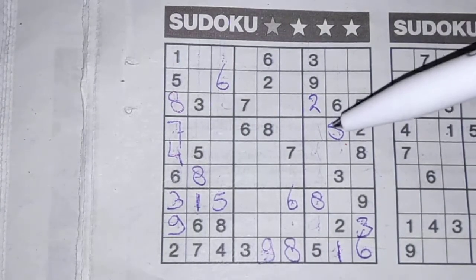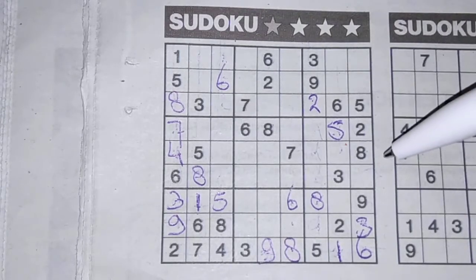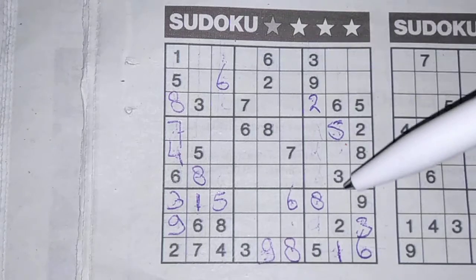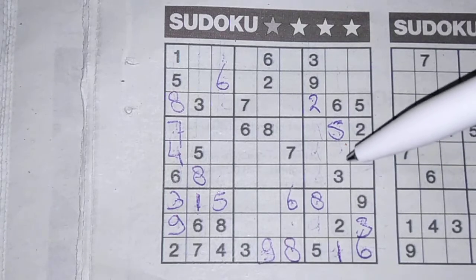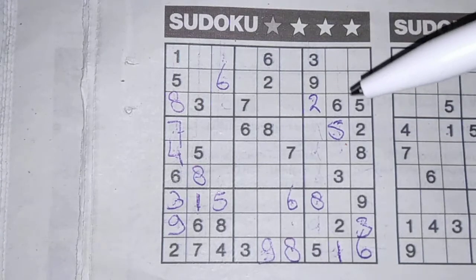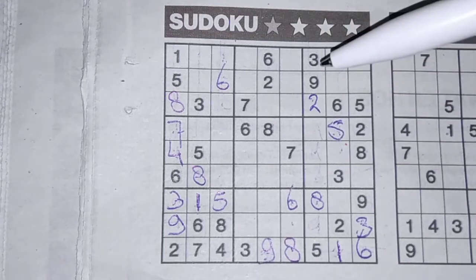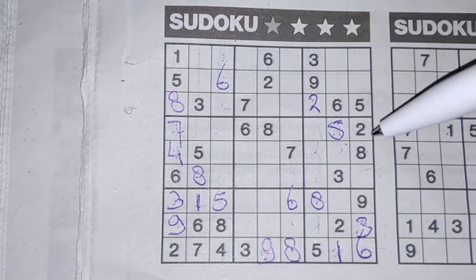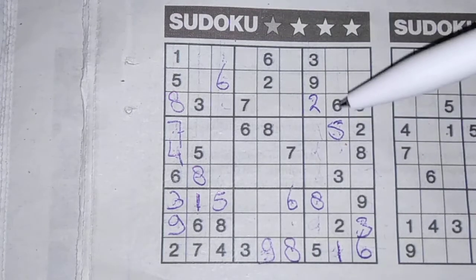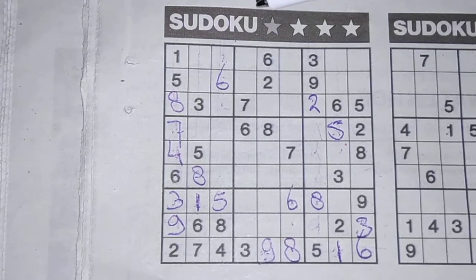Then these 3 numbers, wait, I need to wait. Wait a minute.